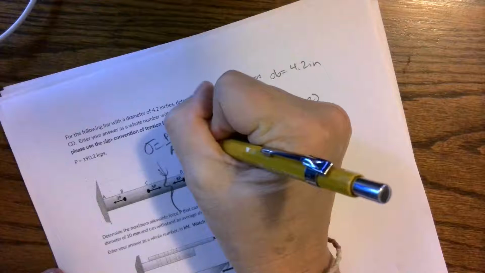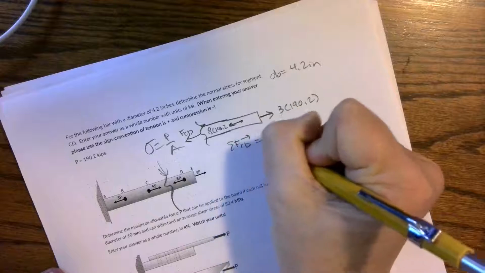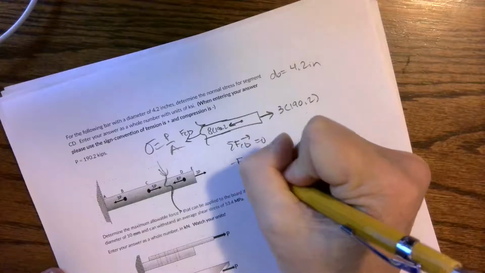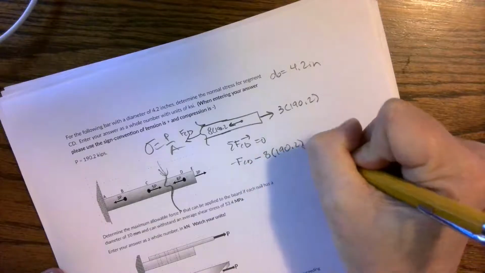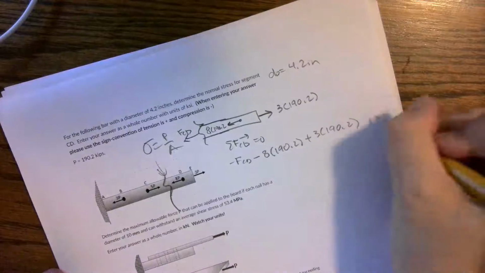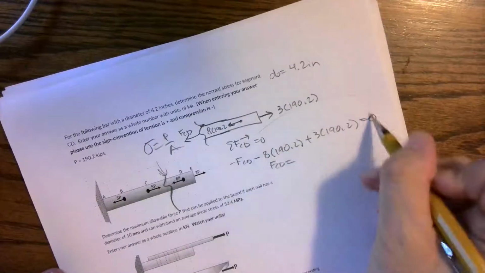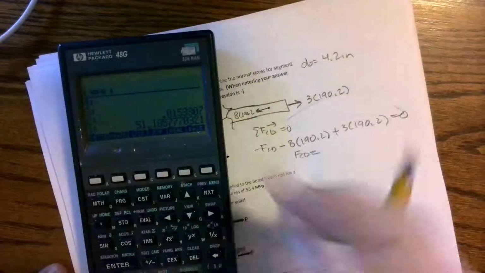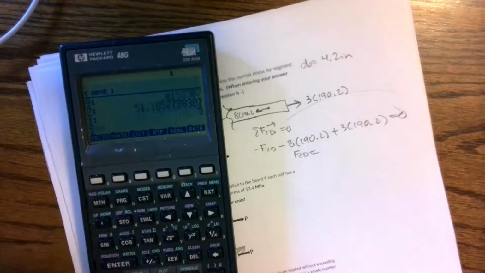So I have my internal force from C to D. Sum force C to D, to the right is positive. So I get negative FCD minus 8 times 190.2 plus 3 times 190.2 equals 0. So FCD has to equal, make that positive, a negative 8 times that and a 3 times that, so it's going to be 5 times 190.2.